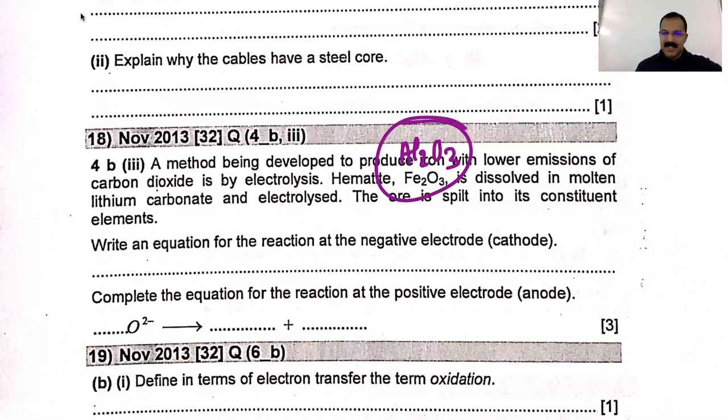Write an equation for the reaction at the negative electrode, the cathode. Cathode is metal. So the ions are similarly Fe3+ and O2-. So you have to write the equation with the Fe3+ at the cathode. Fe3+, definitely taking up 3 electrons to become Fe.